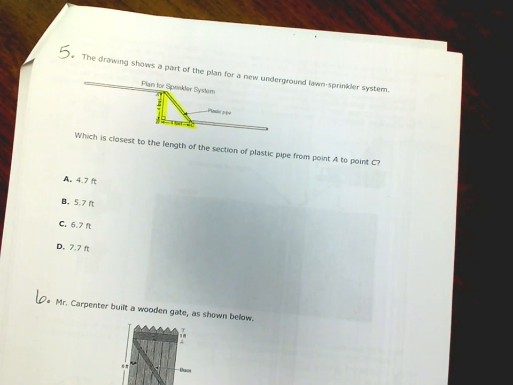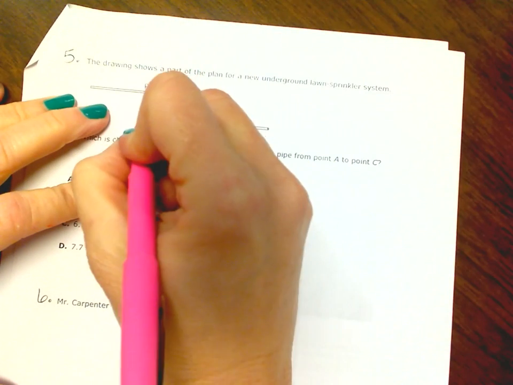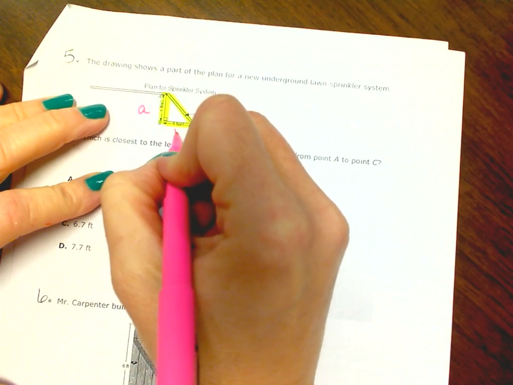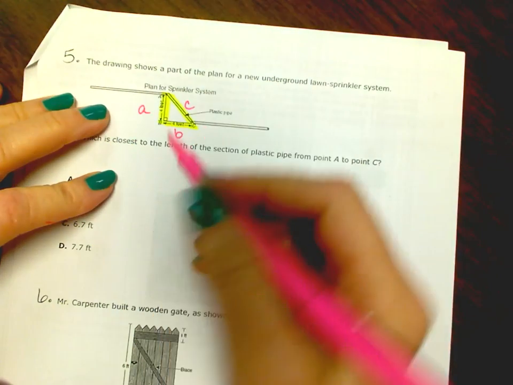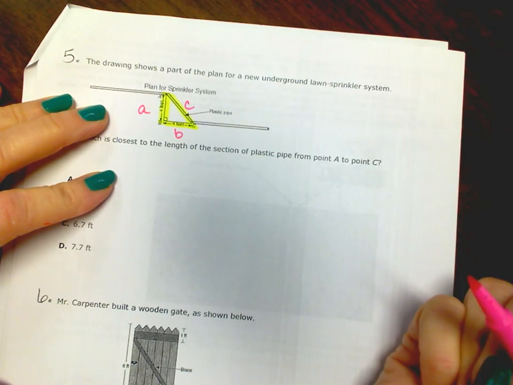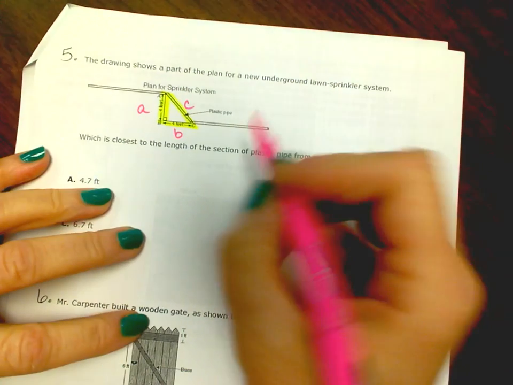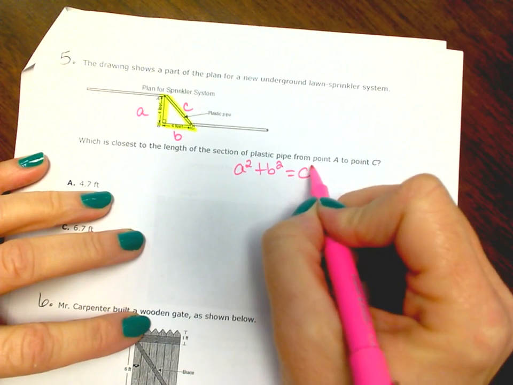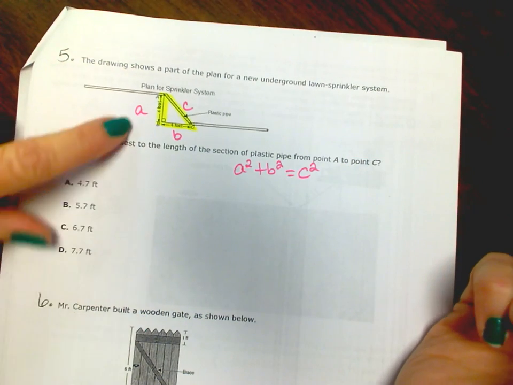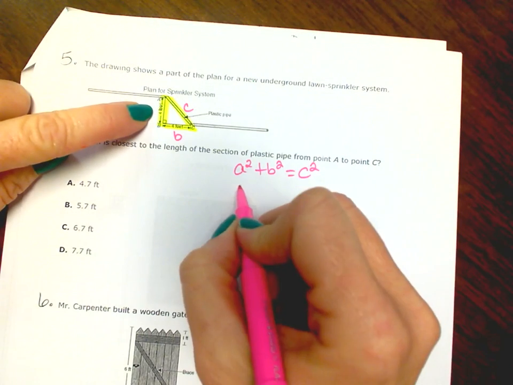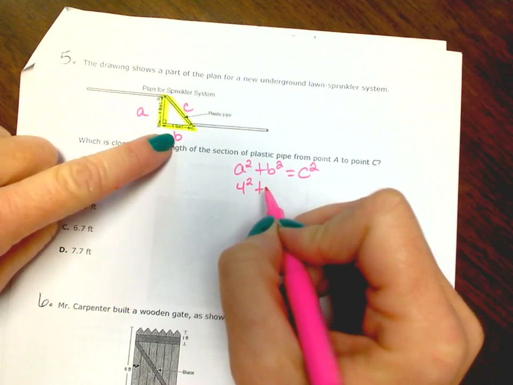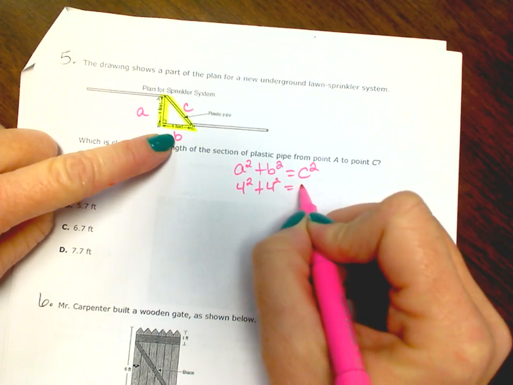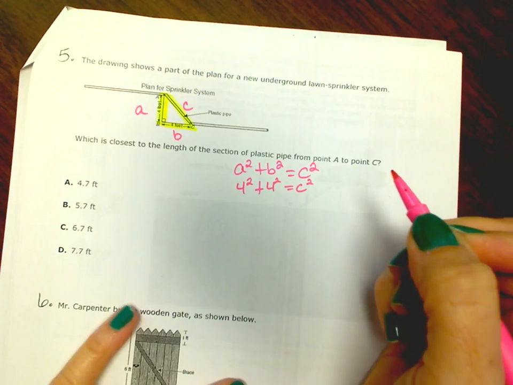And we know with right triangles, we can use the Pythagorean Theorem, which would be label your sides, and C is always the longest side. So, A squared plus B squared equals C squared. Well, this is 4 feet, this is 4 feet, and that should equal your C squared.